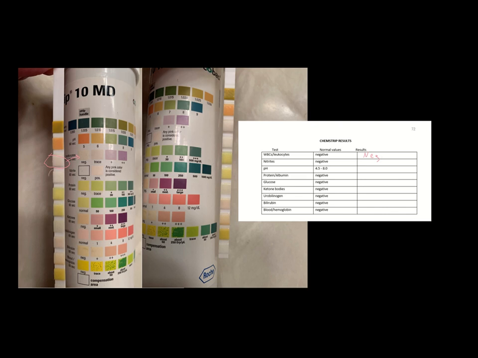Next, we're going to look at the nitrites. So nitrites is this box right here. And it looks negative, so I'm going to write that in. And again, nitrites, negative is normal. That's what we would hope to find. Now, pH. So pH is this box right here, and it looks closest to 5, maybe 5.5, kind of in between 5 and 6. So I'm going to write 5 point something, and that's within the normal range.